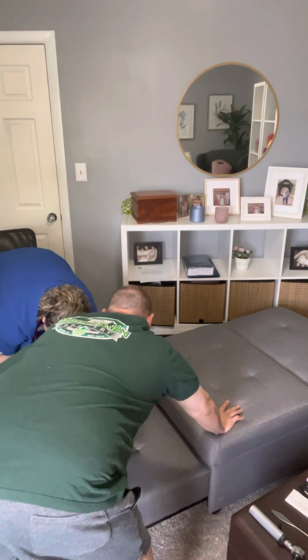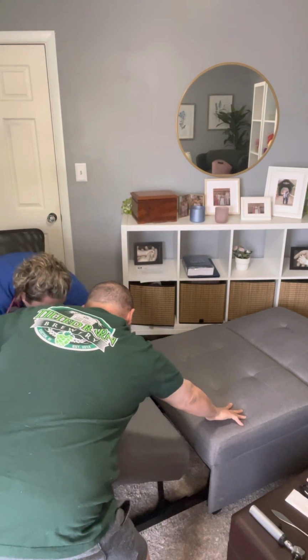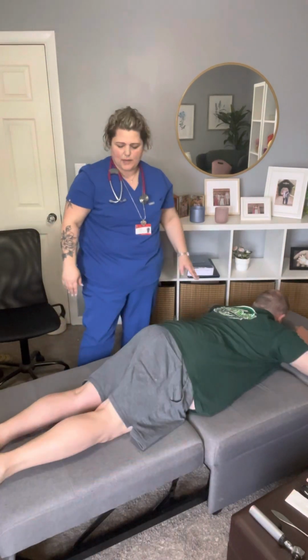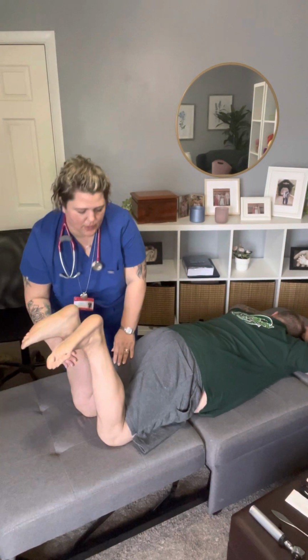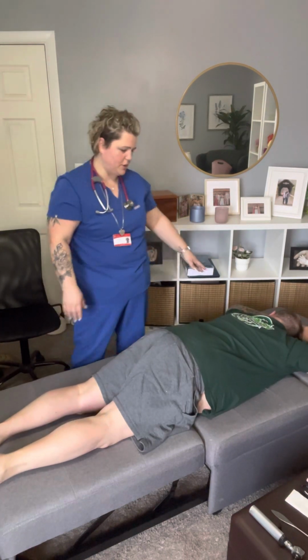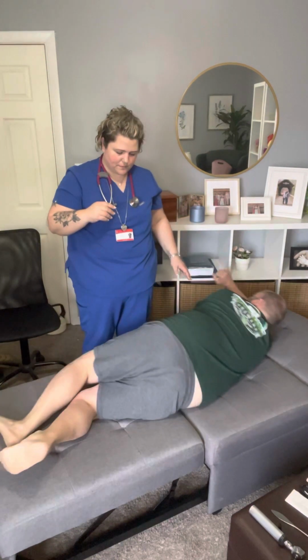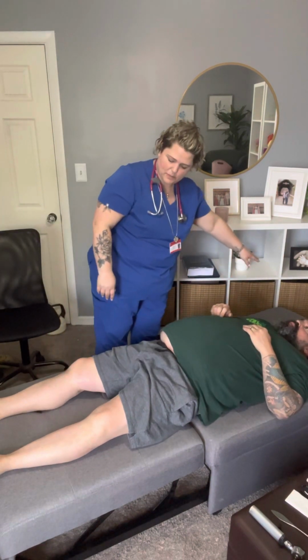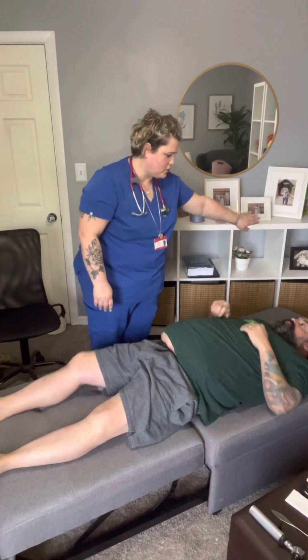Thank you. First, I'm going to have you go on your stomach, so we can do that one really quick. Bend your knees and then bring them up off of the bed. Perfect. Then you can roll over onto your back. Can you come up just a little bit? I'm going to scooch up just a little bit.